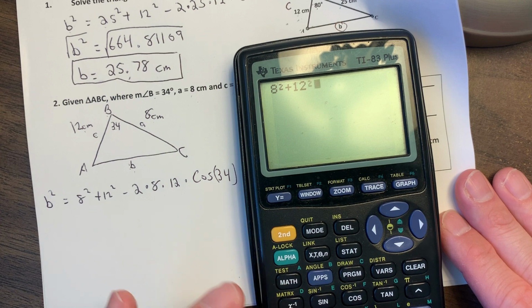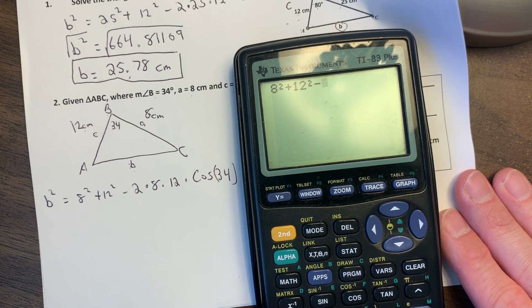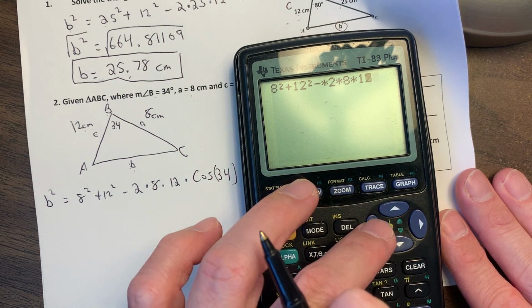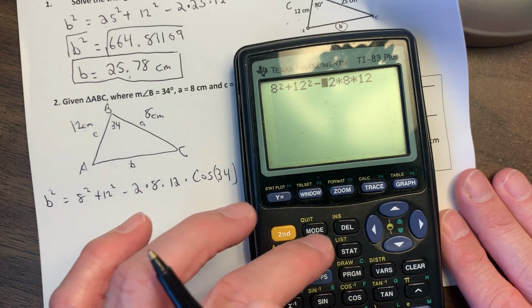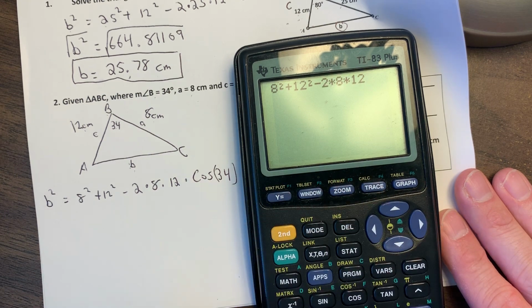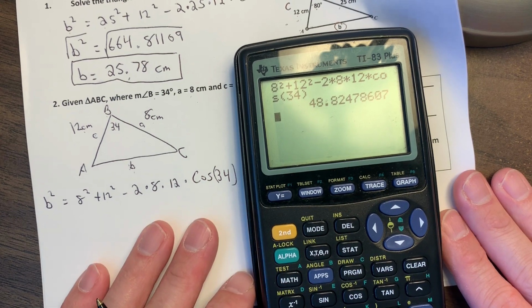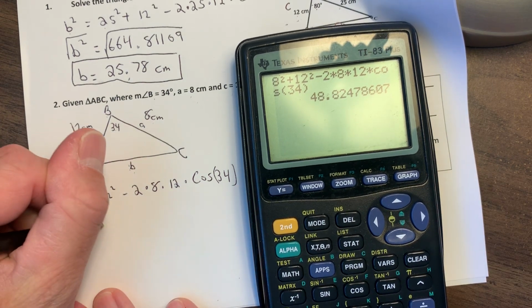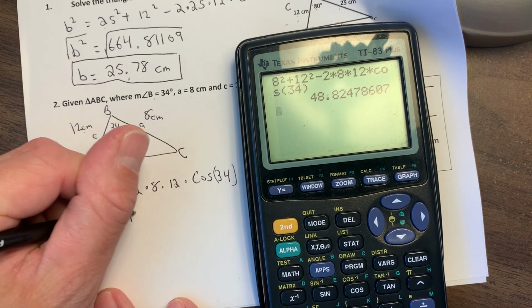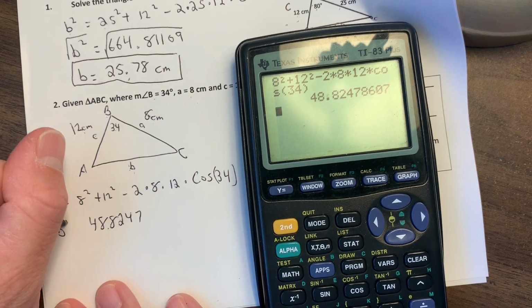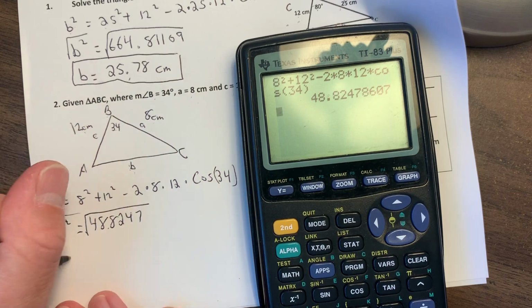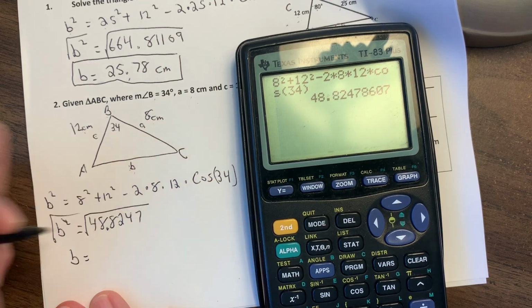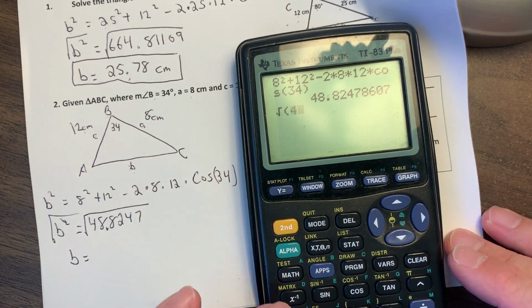Lord help me. I got to do minus, and then times 2 times 8 times 12. And don't do times. Delete that. It's minus 2 times 8 times 12 times the cosine of 34. I typed it in completely wrong. That's it. It's 48.8247. And don't forget to take the square root at the end, okay? There's a point there. Take the square root.